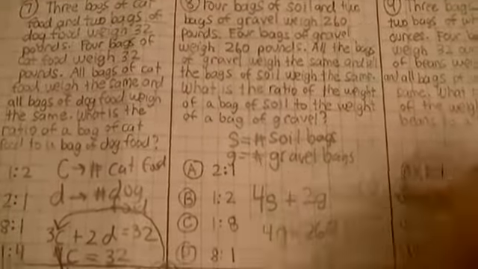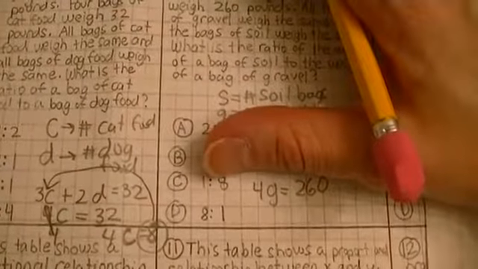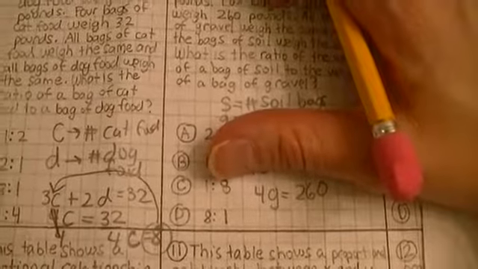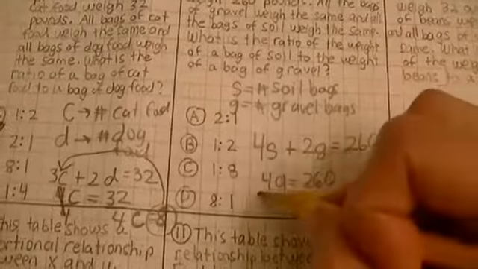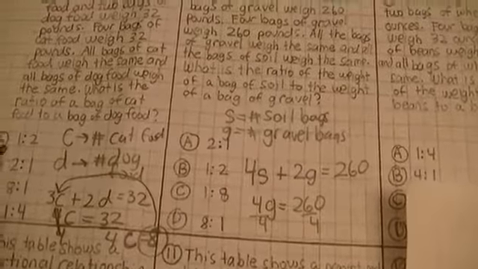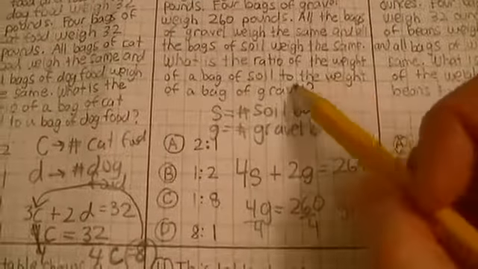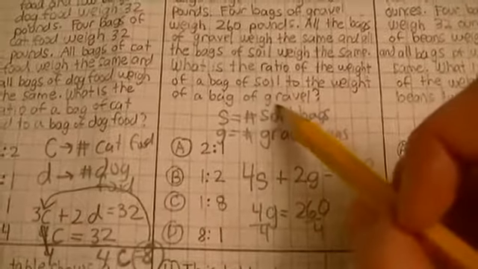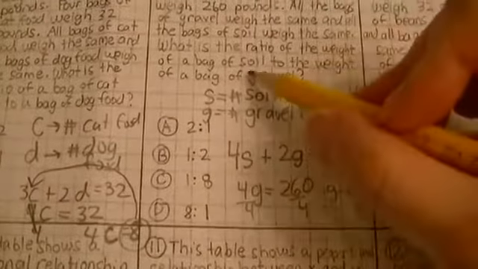weigh 260 pounds. Okay, let's go ahead, and there's only one variable here, so I'm just going to solve for G right there. Okay, so in order to solve for G, all that we would have to do is go ahead and divide by 4. And I get G is equal to 65, okay? And they want soil to gravel. So I know it's going to be something to 65. Okay, now let's figure out the soil.